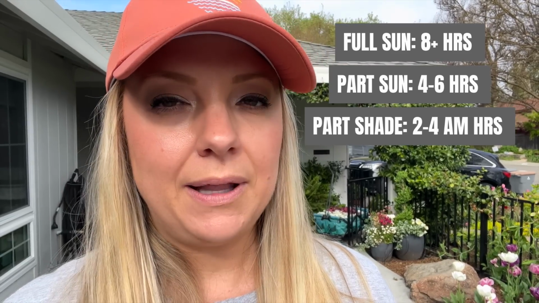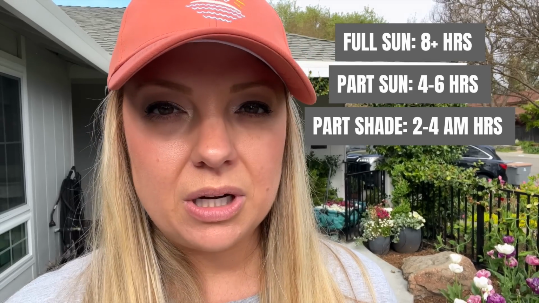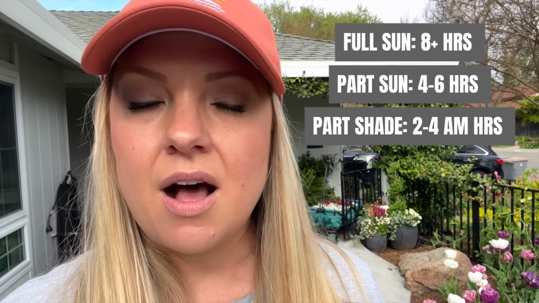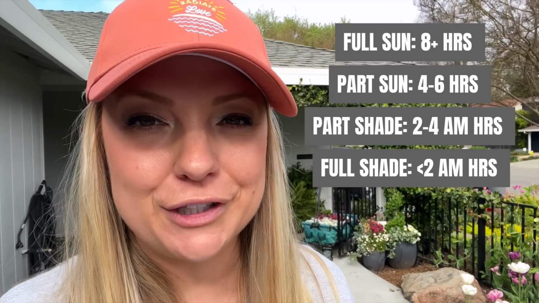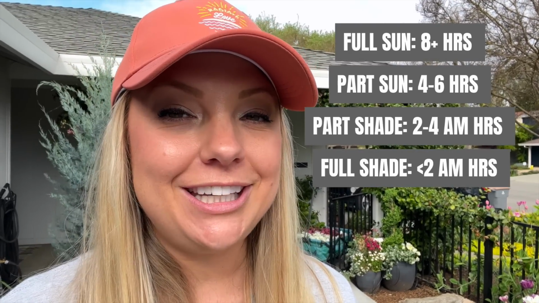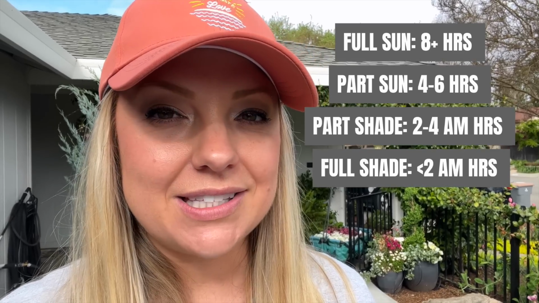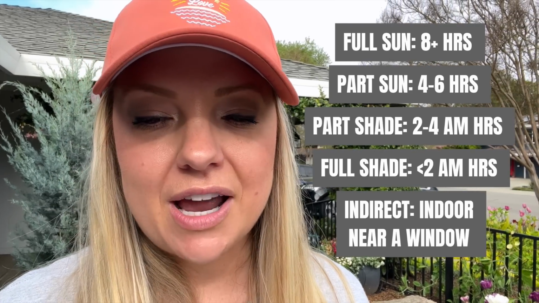So when you get a plant and you see that it says part shade, what that plant tag is trying to tell you is that, okay, you can put it in a little bit of sun, but it has to be morning sun because this plant cannot handle the hot afternoon sun. Then you go down another step. We're down to full shade. With full shade, you can get up to 2 hours of sun, so it's anything less than 2 hours of morning sun. So again, that gentle morning sun. And then we have indirect, which is indoor near a window.